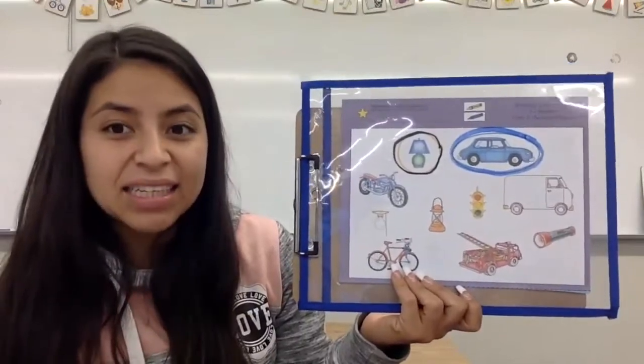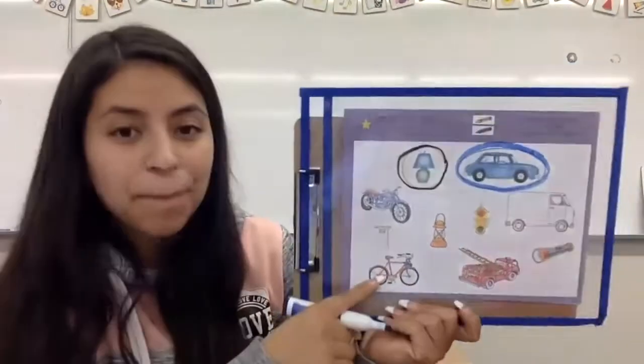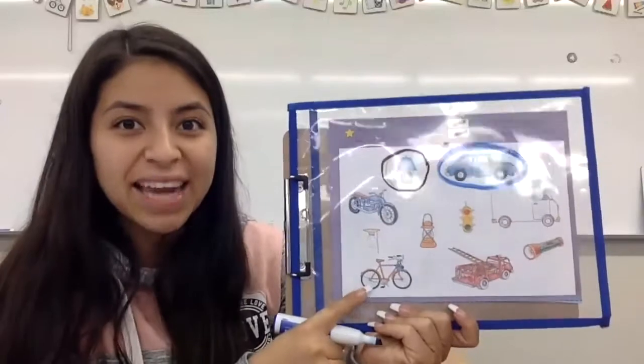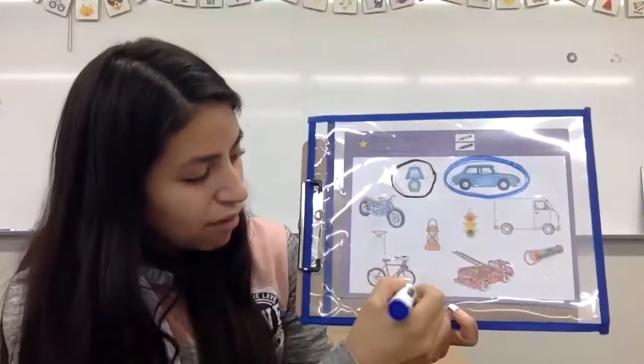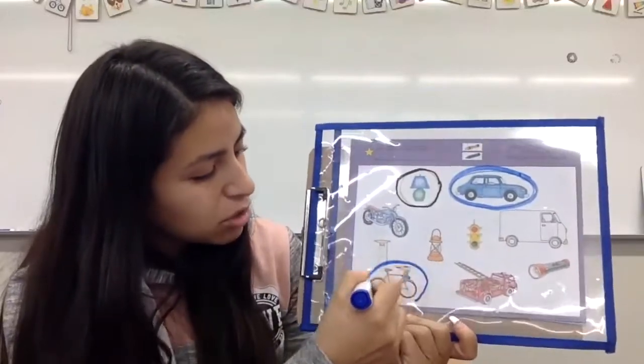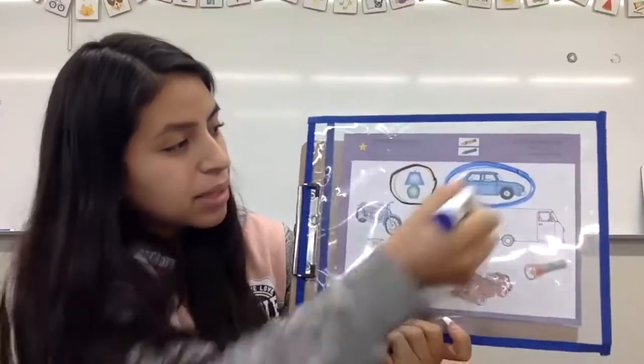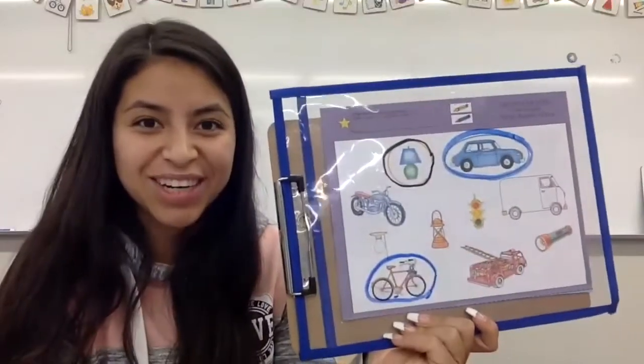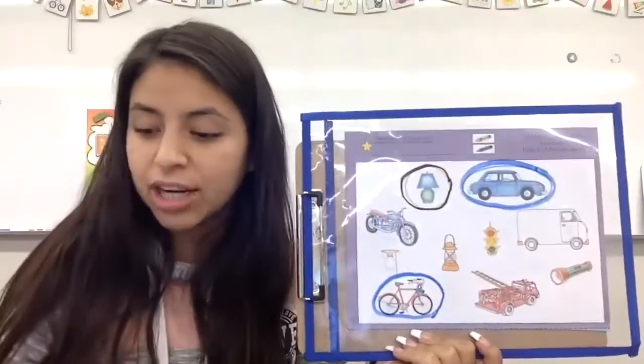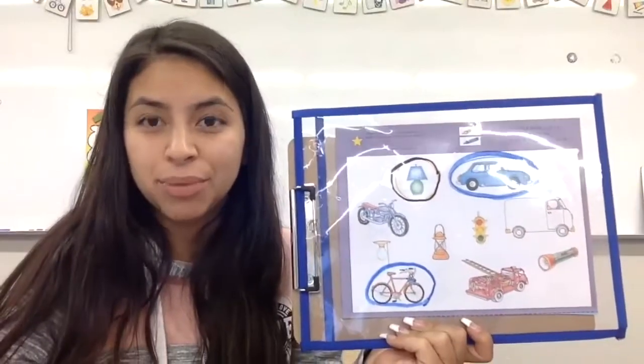I see, yes, actually, I see a bike down here. A bike can help me get places. It can help me travel to different places. So I'm going to circle this in blue because this is part of my transportation category. So you're going to finish circling all of your transportation items in blue.